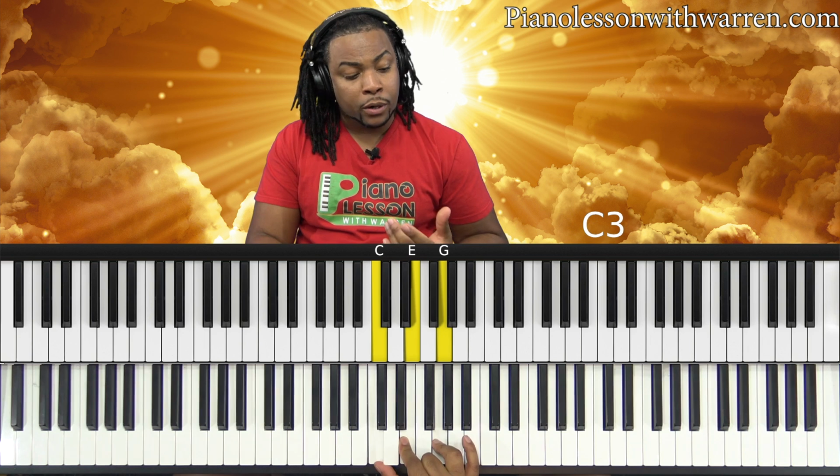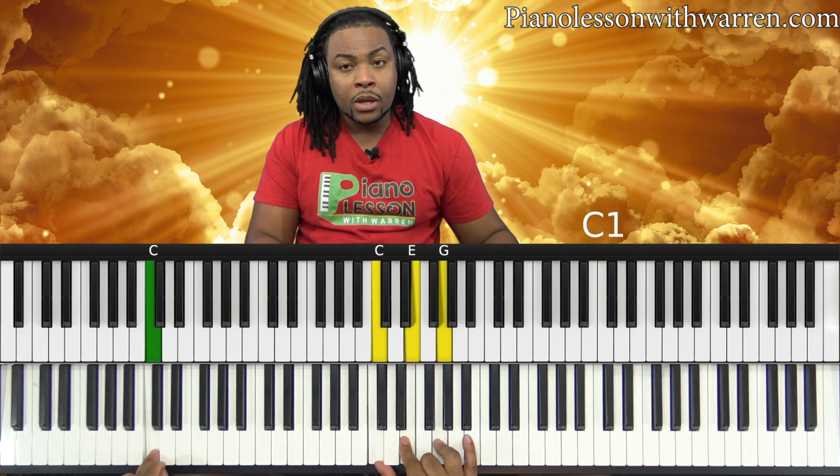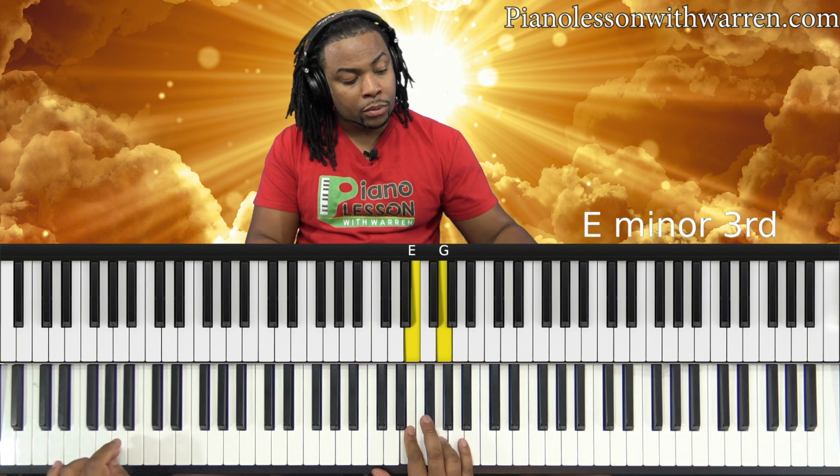The relative minor chord is always a minor third below the root note of the given chord. So from C major, if we go down a minor third, or in other words 3 half steps, 1, 2, 3, and play a minor chord, that's the relative minor relationship right there. So that's just a side note for those who are wondering, what's a relative minor?